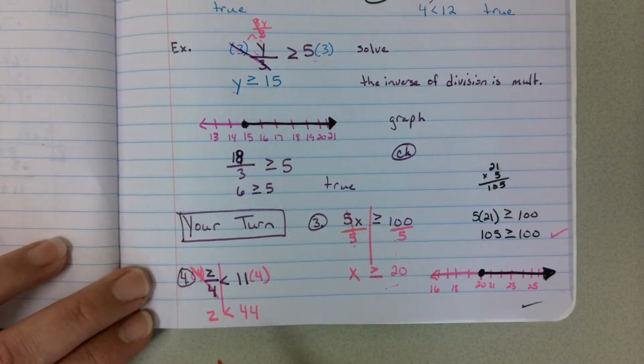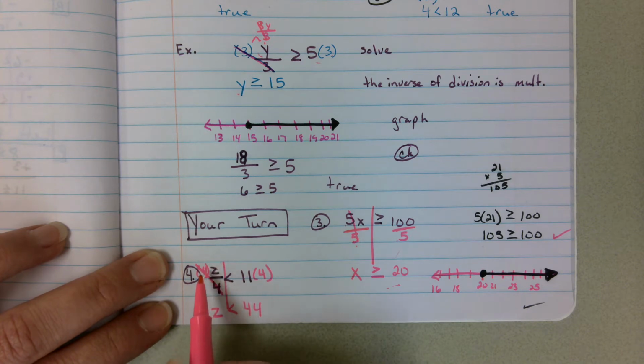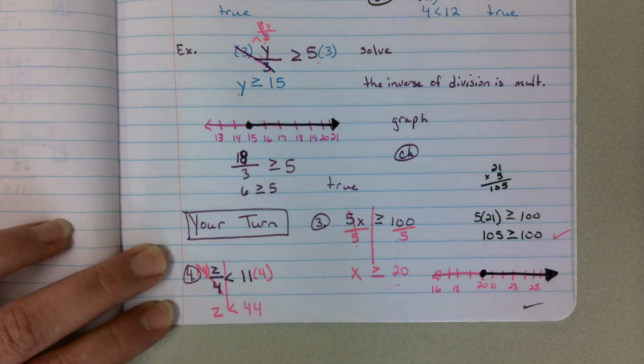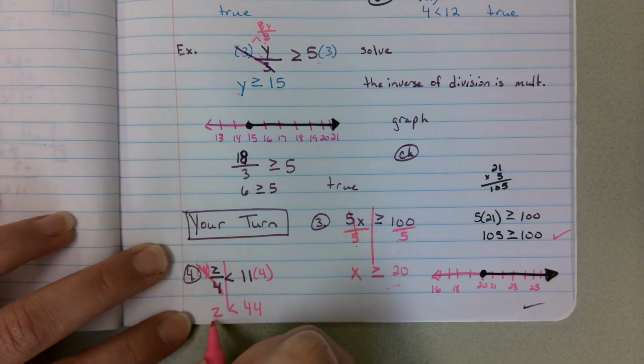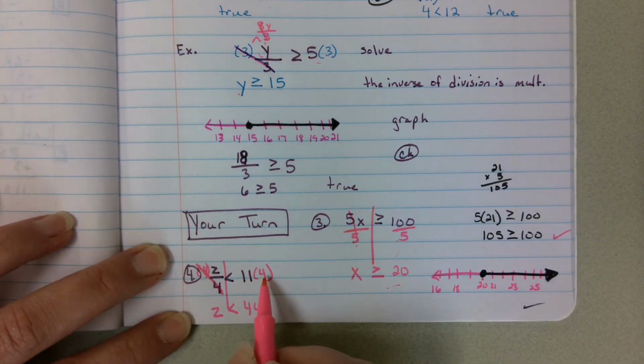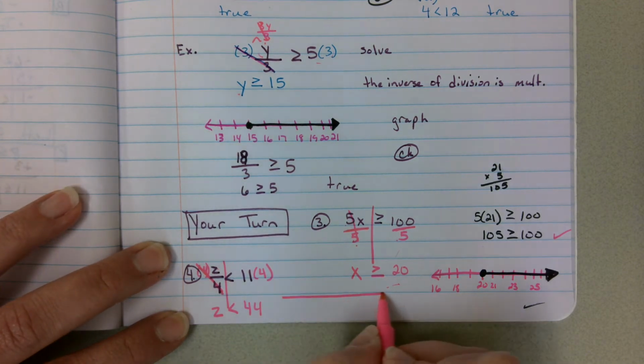All right, number 4, z divided by 4 is less than 11. Remember, the inverse of division is multiplication, so we need to multiply by 4 on both sides. 4 divided by 4 is 1. I'm left with z less than 11 times 4 is 44. All right, I need to graph this now.